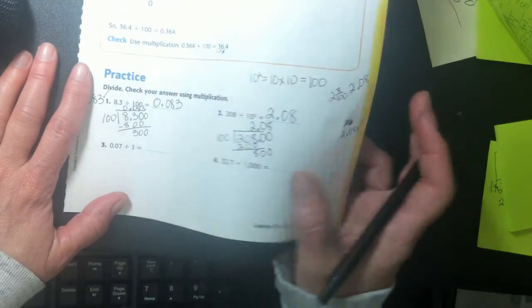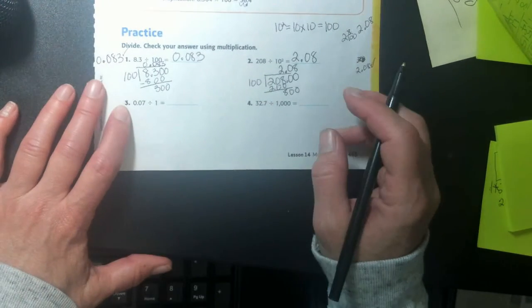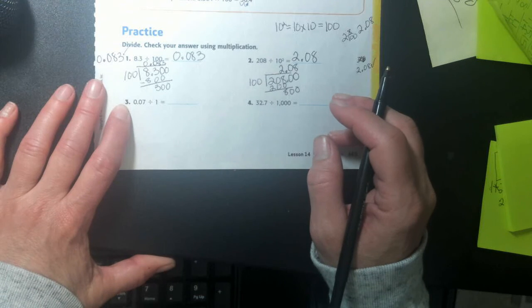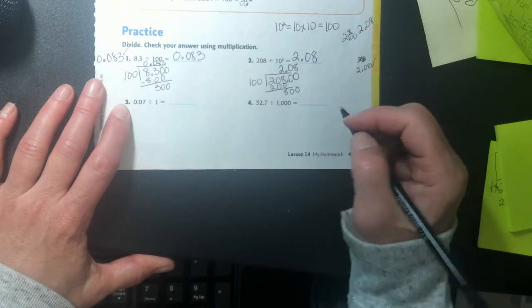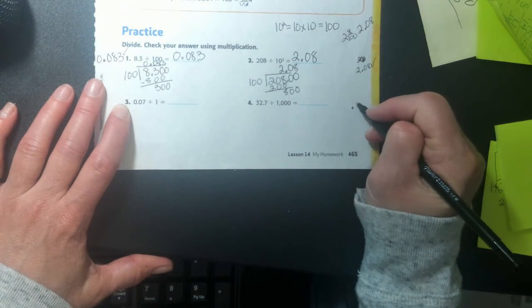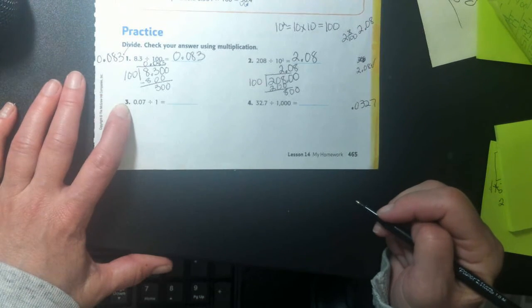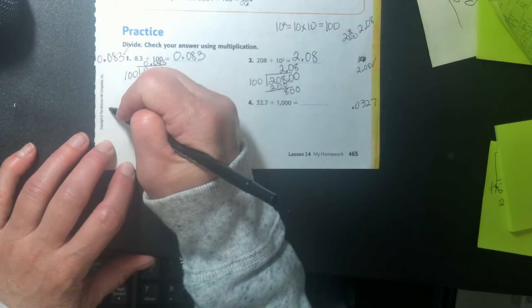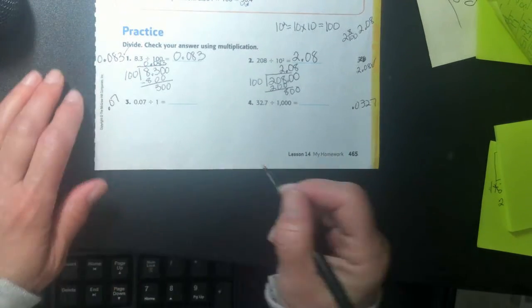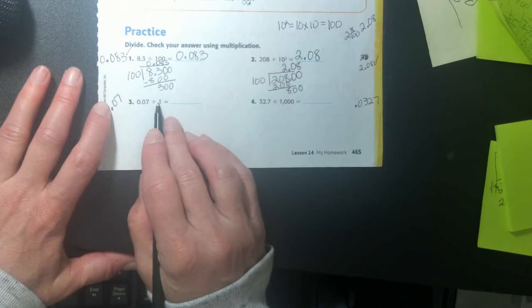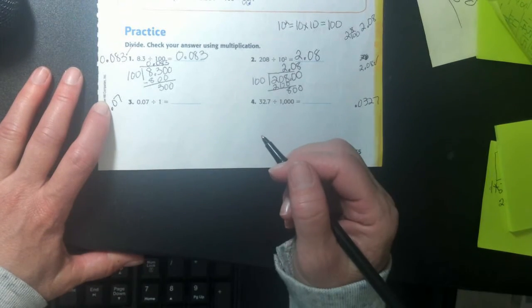Nice job. All right, how about your guess for, ooh, I see a guess for number 3 and number 4. I see a guess for number 4 that it's 0.0327. How about number 3? I hear number 3 is going to be 0.07. Nice job. Do we have to do anything with this?